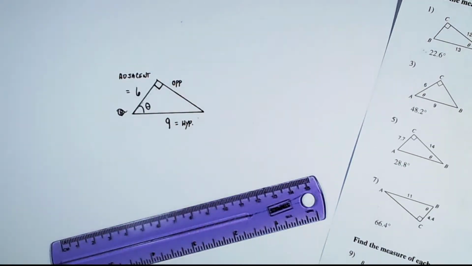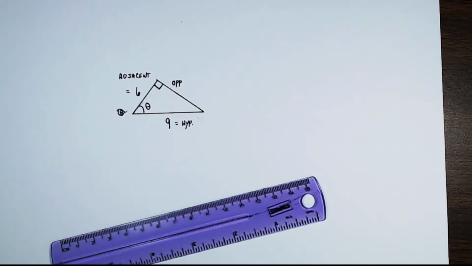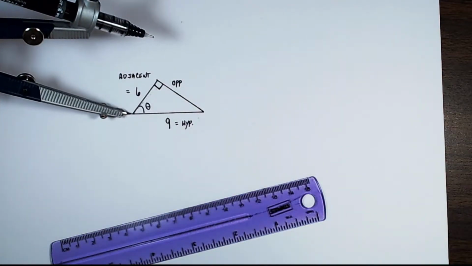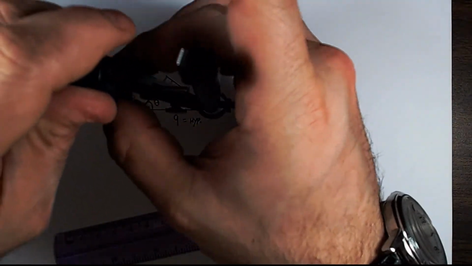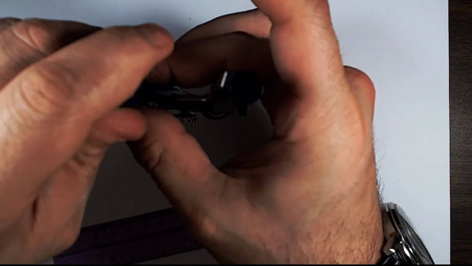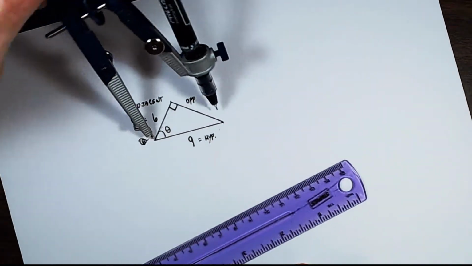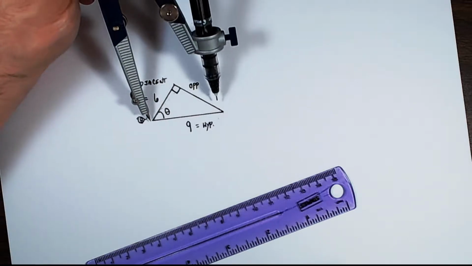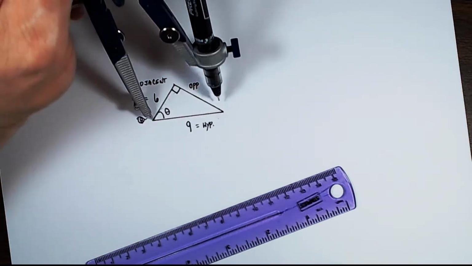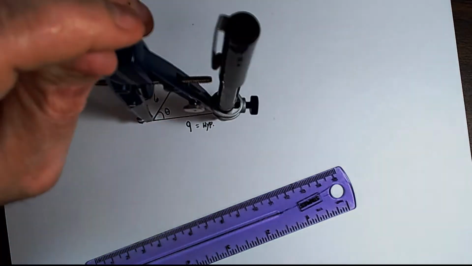And now let's take our compass, put the pointing end at the vertex of the reference angle, and then scale down that radius until the diameter of your compass is equal to the length of the hypotenuse of this triangle. And now inscribe your circle.